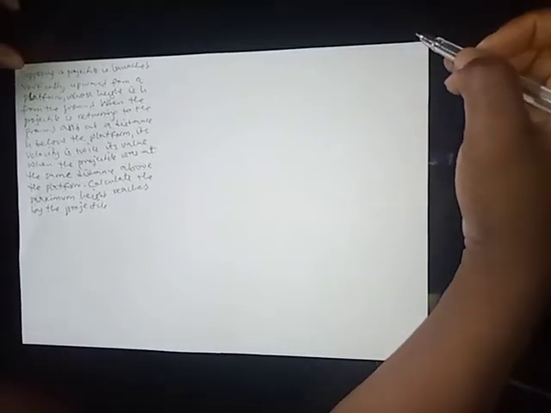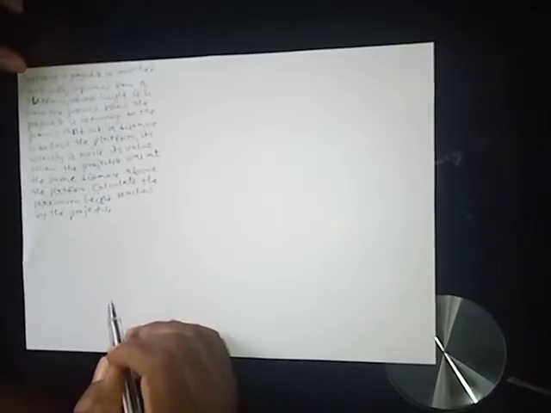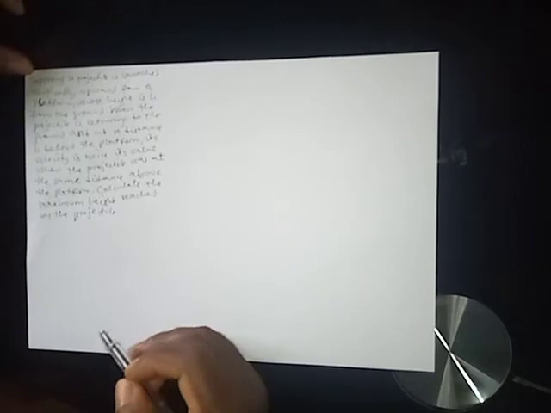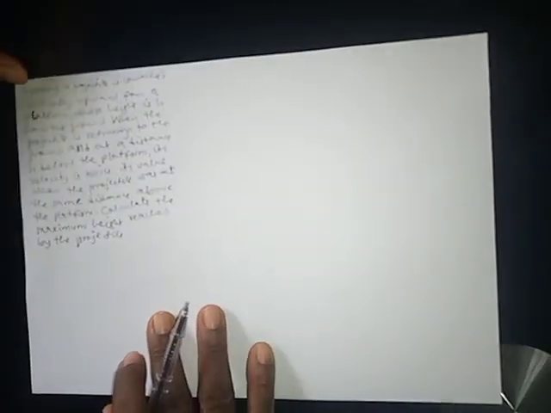Look at this example. This is an example of projectile motion. So let's read the question here and then try to solve it.